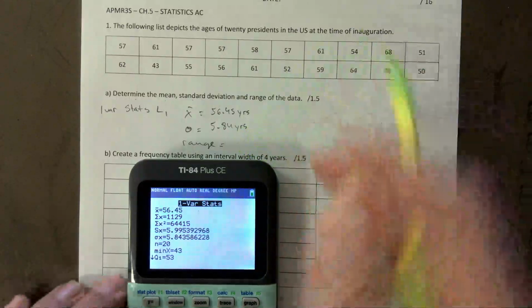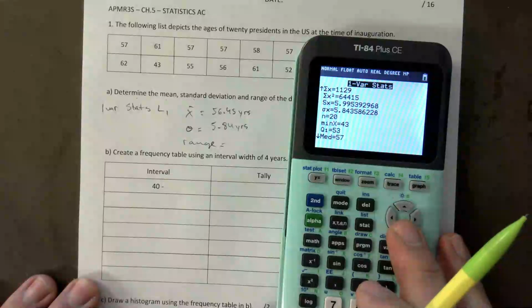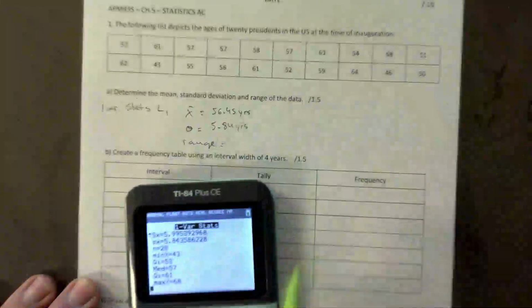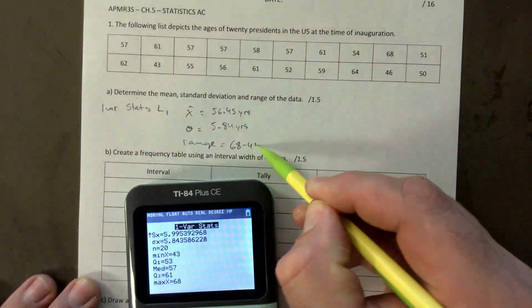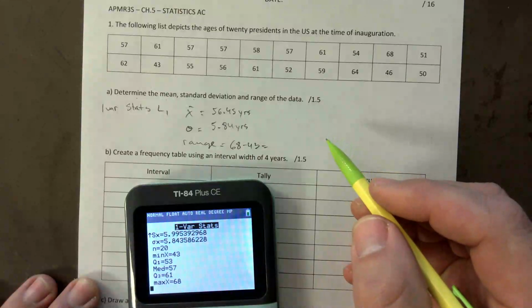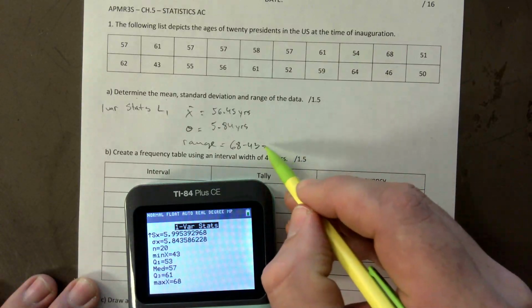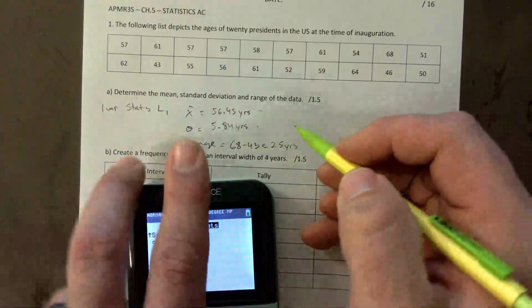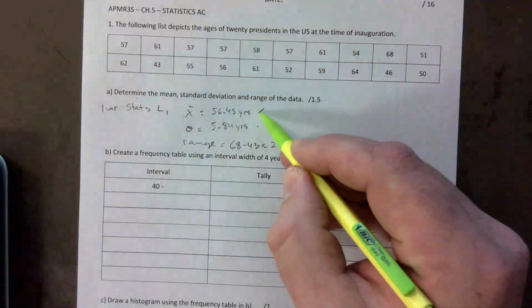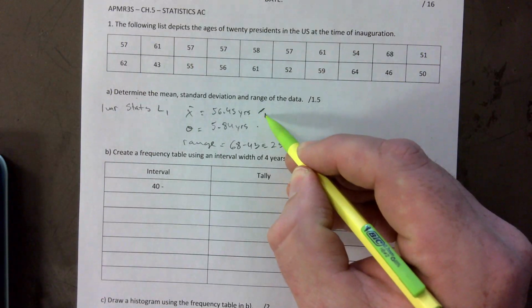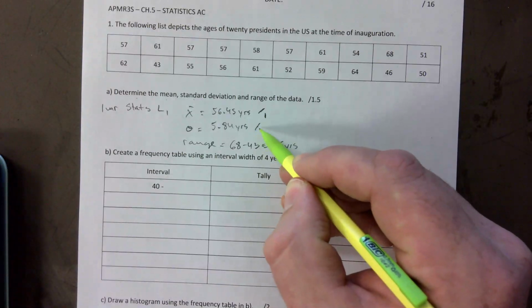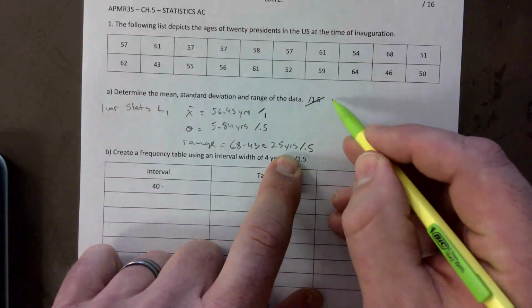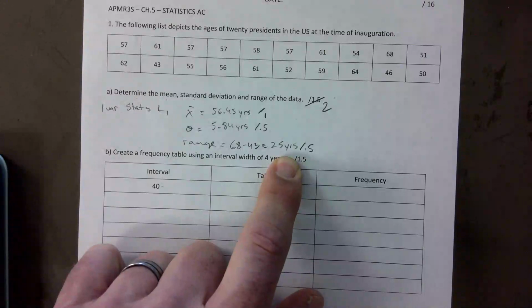And the range, don't forget that, it's just max minus min. So you just subtract 68 minus 43, and you get 25. 25 years is the range. So for marks, I would say it starts with the mean, for sure 1, and I'll just give you half for this, and why don't we give this a half as well. Then we'll just make this whole thing worth 2 marks.